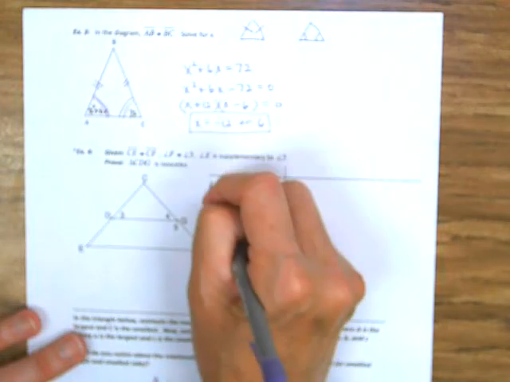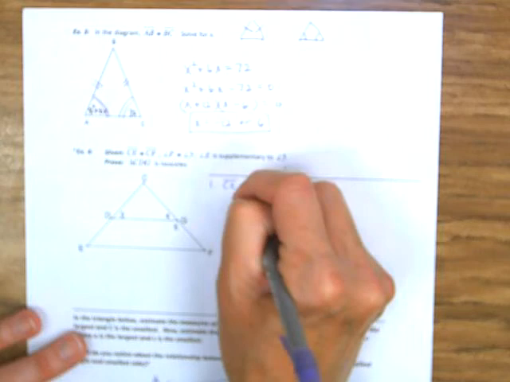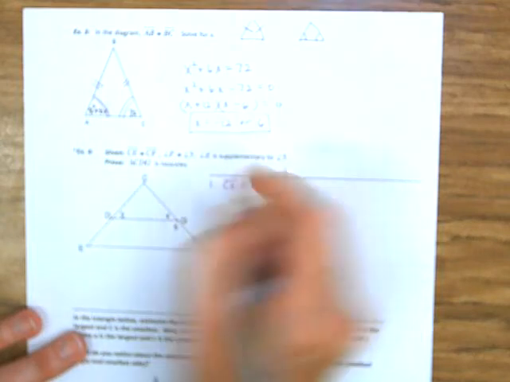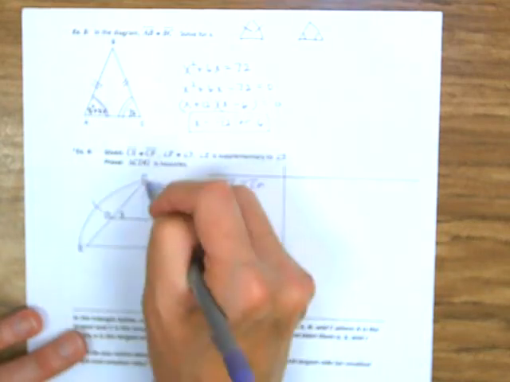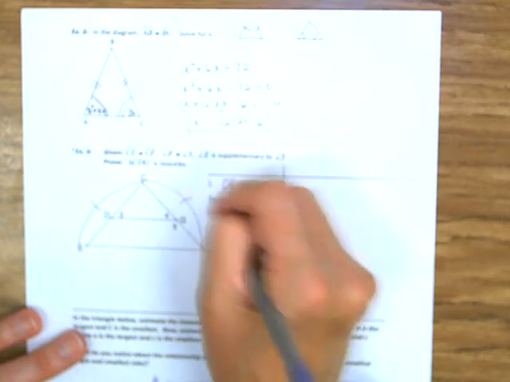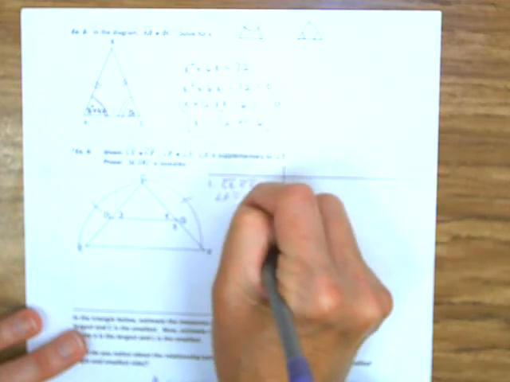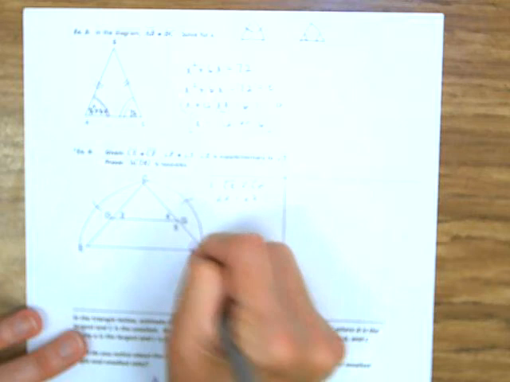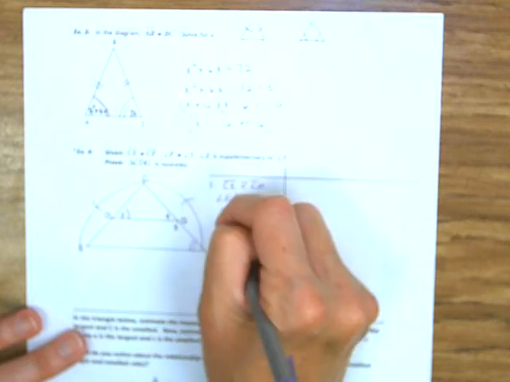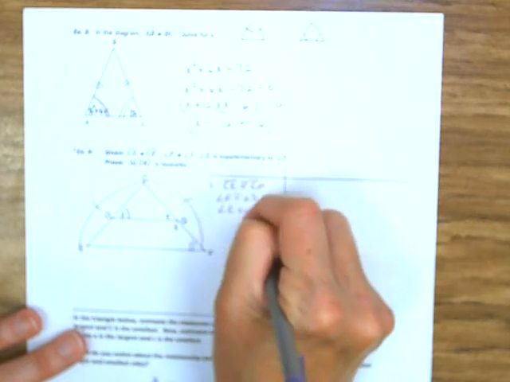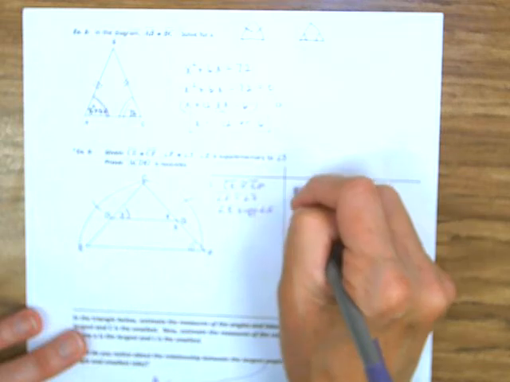All right, last one here, proof. CE is congruent to CF. That's these full segments here. Angle F is congruent to angle 3. Angle F and angle 3. And angle E is supplementary to angle 5.